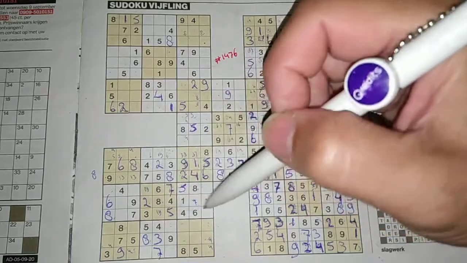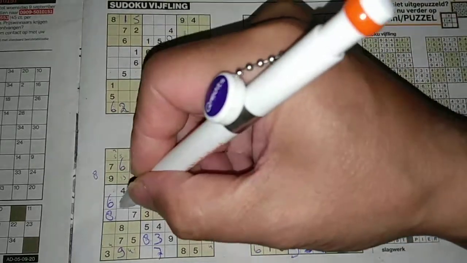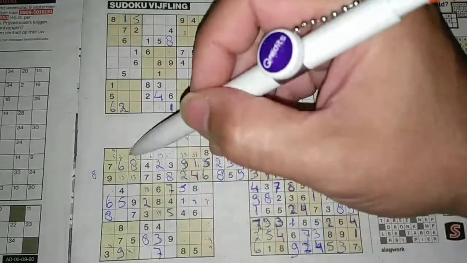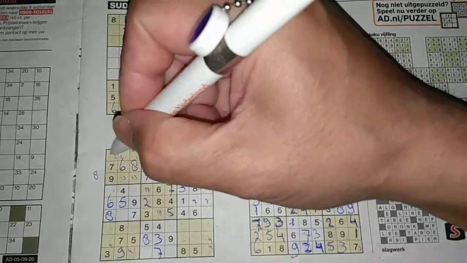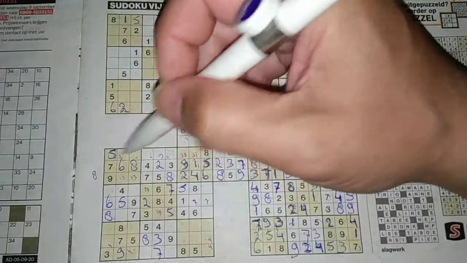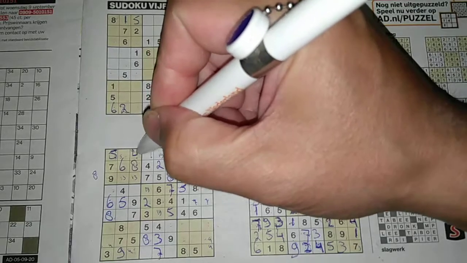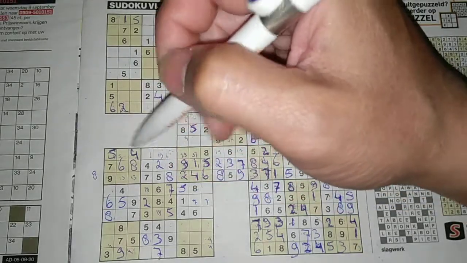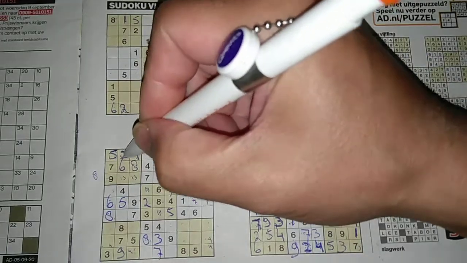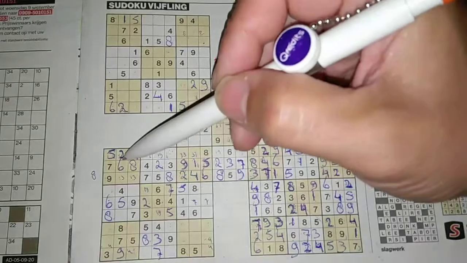5 in this row, 5 in that row. So in the middle row, the only place for 5 should be there. 5 in this column, 5 in the column next. So in that column, the only place for 5 should be there. And I've eliminated the 4. So the 4 goes here. And 1 number left should be the number 2. This should be a 2. Alright.